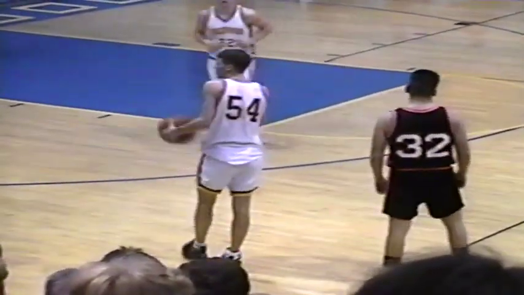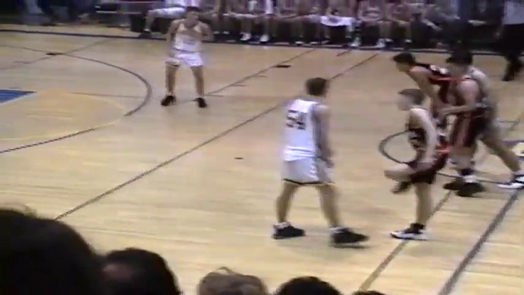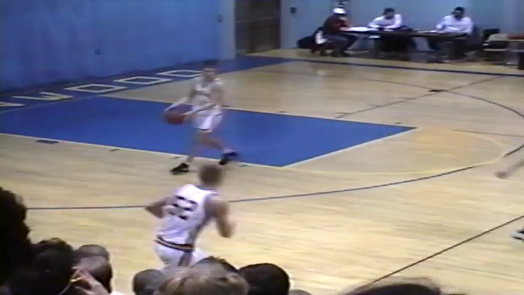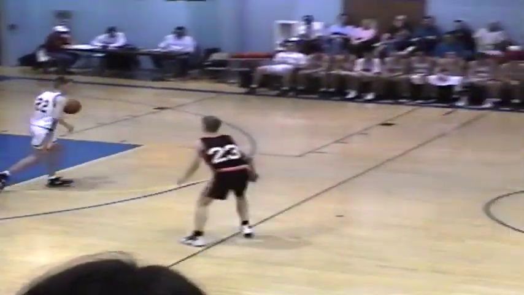Ball's knocked out of there. And they're going to say that the ball went out of bounds off Sean Rao, who came flying up there and knocked it out of there. So it will be white ball. Shea will inbound the ball. For Ship.